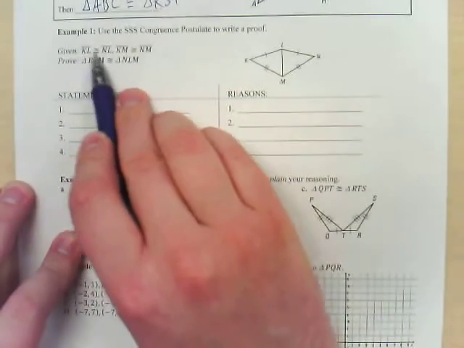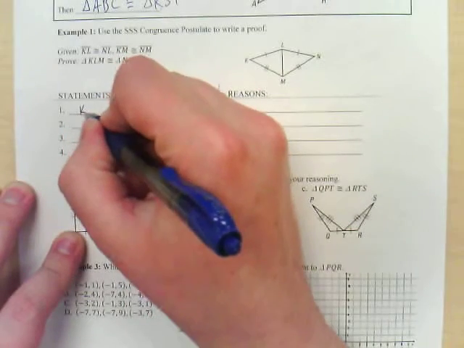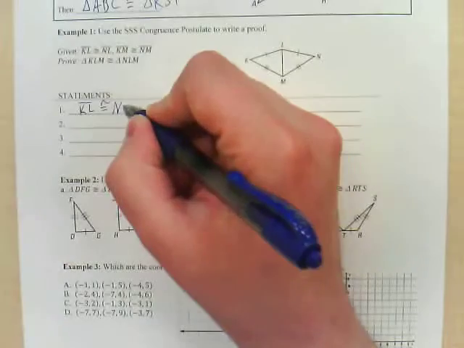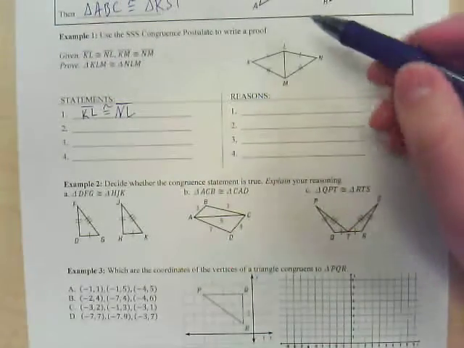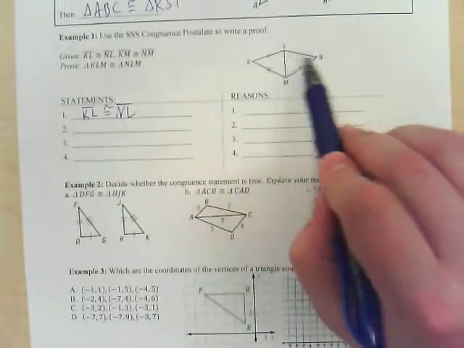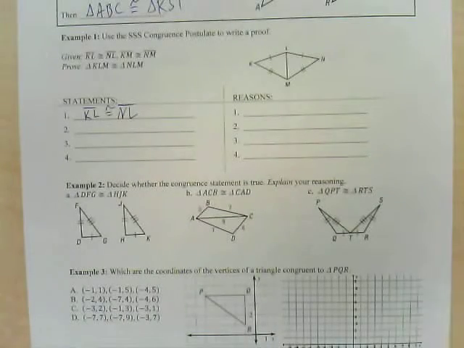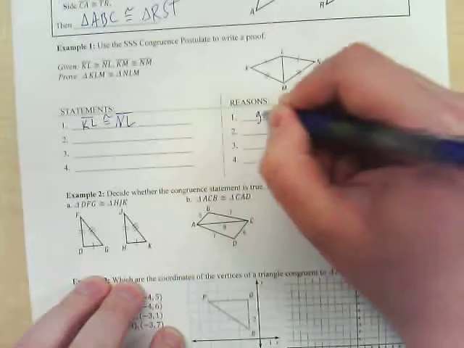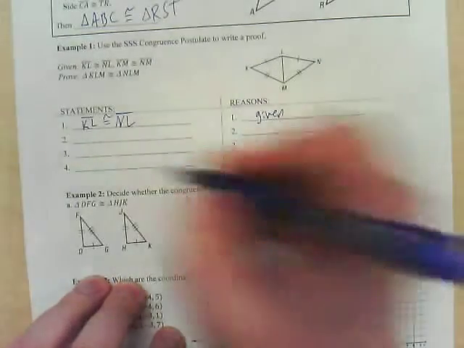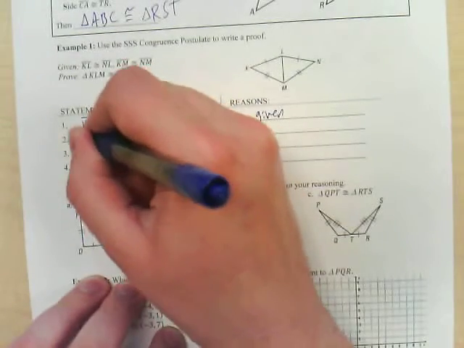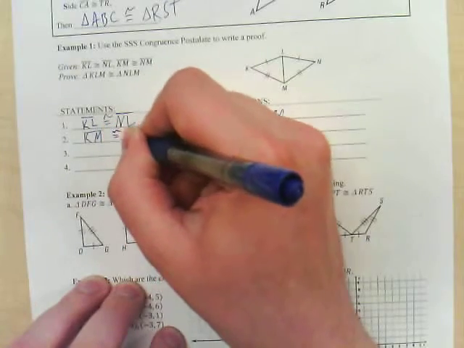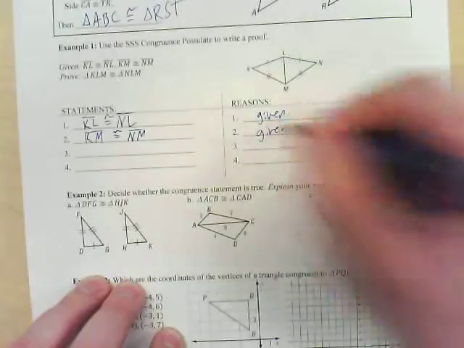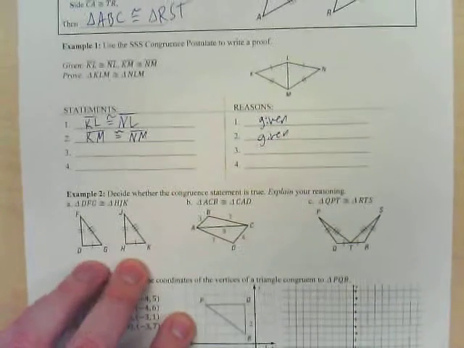So we were given these two statements. One of those is that segment KL is congruent to segment NL. That's going to be this one and this one. Those two are congruent to each other. They're already marked on the picture. And the reason I know that that's true, again, is that it was given to me. Then I can also say that segment KM is congruent to segment NM, and that was also given to me. So that's the reason I know it's true.